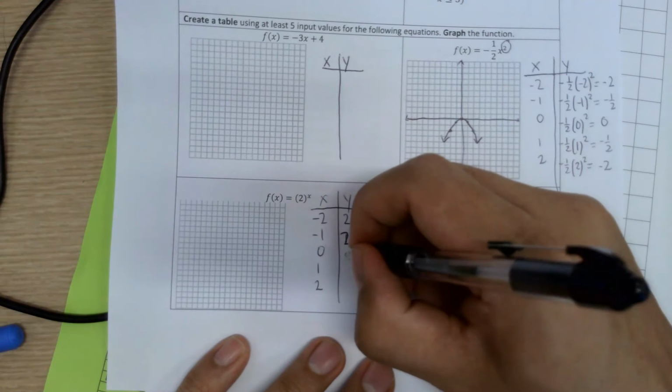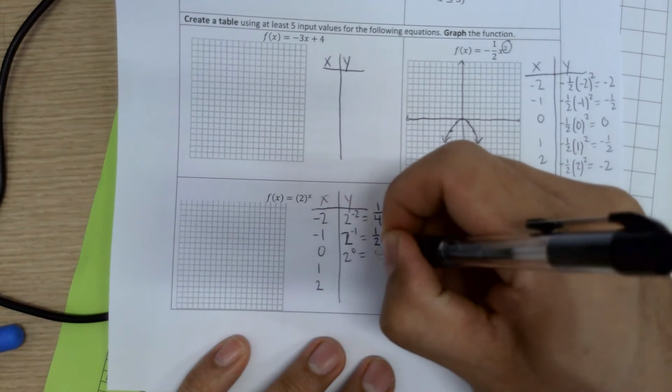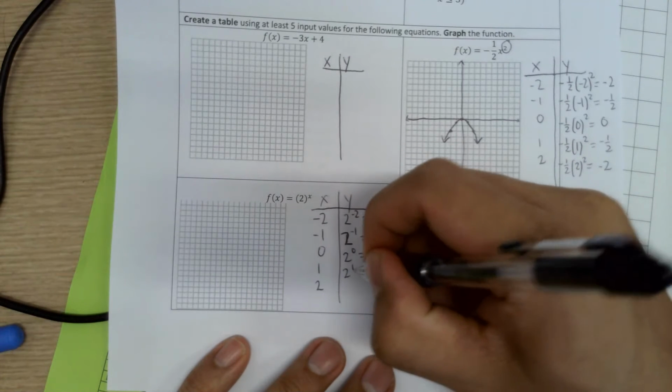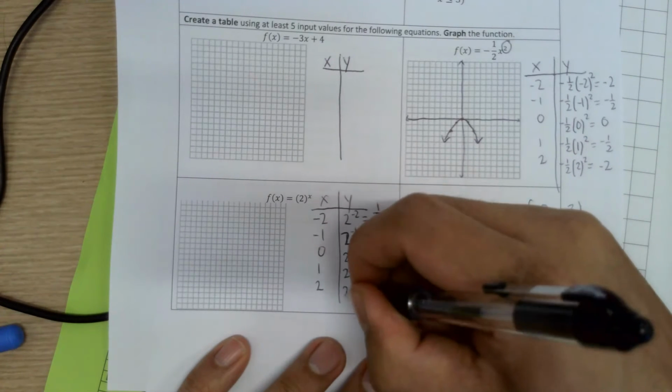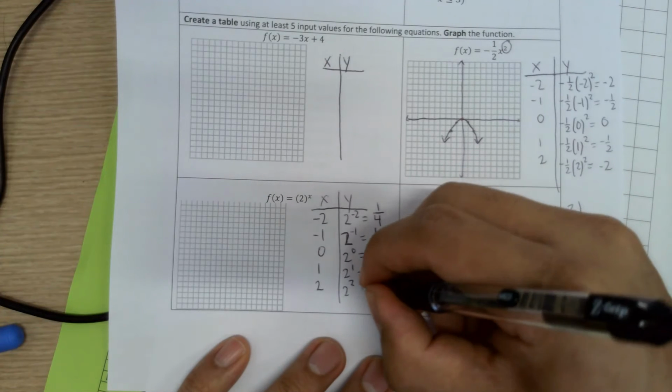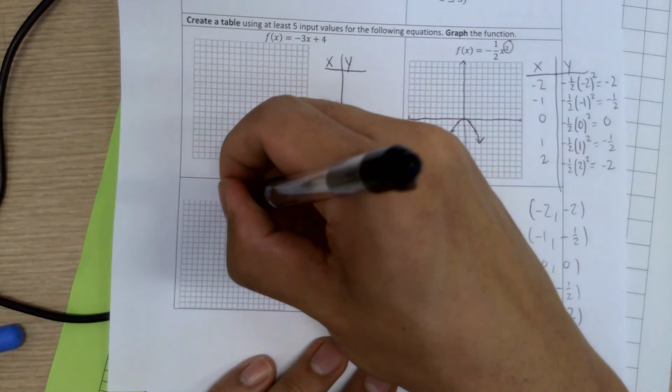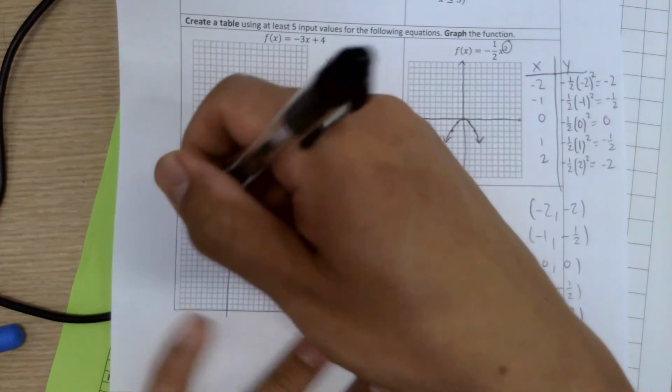Anything to the 0 power is equal to 1. 2 to the 1 power is equal to 2. And 2 to the 2nd power is equal to 4. So what I'm going to do is also graph this normally.